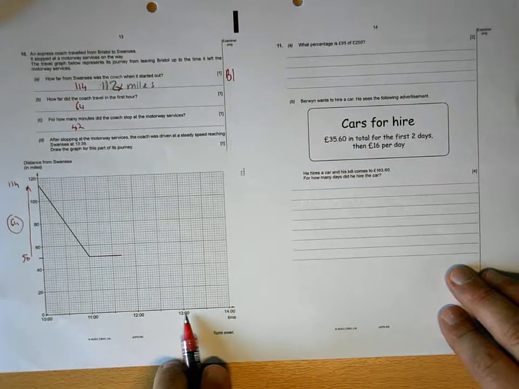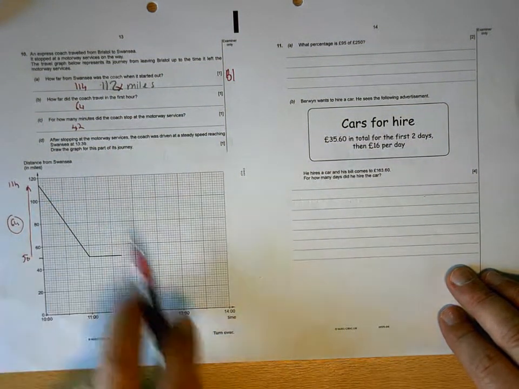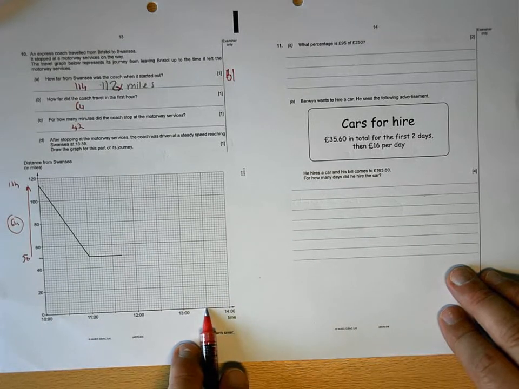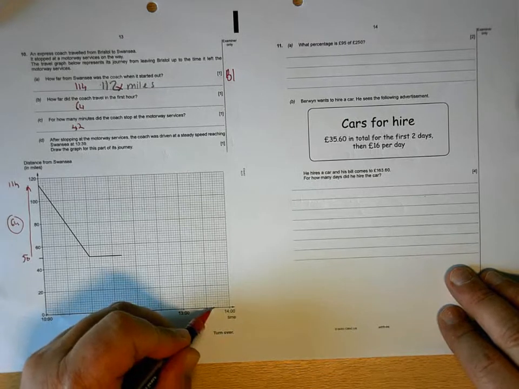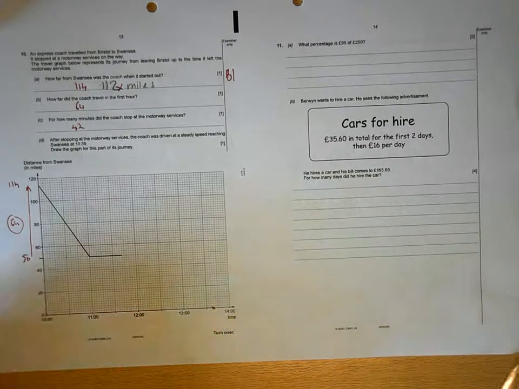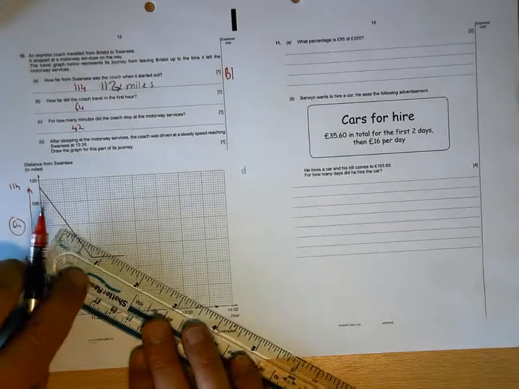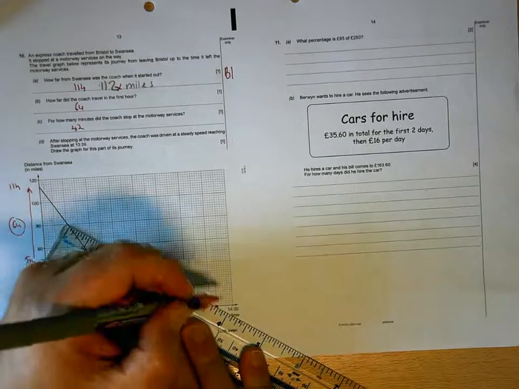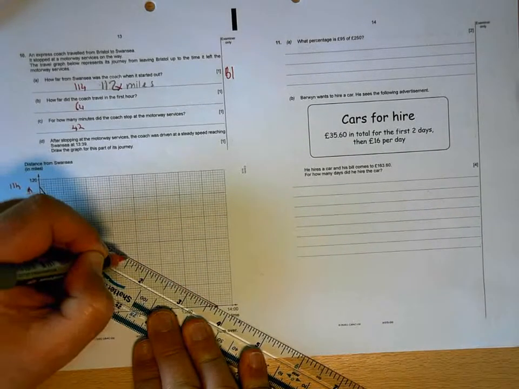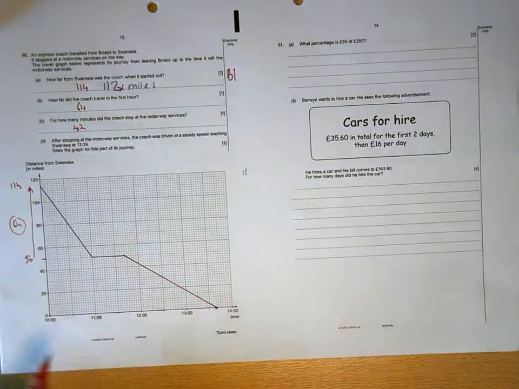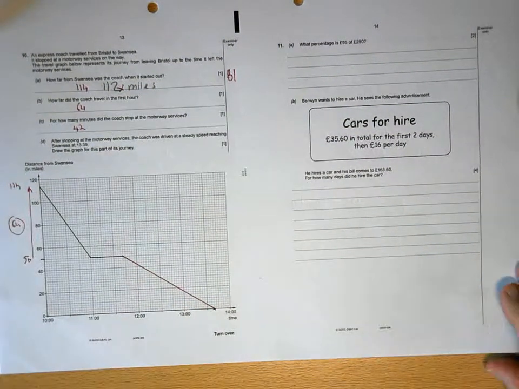And then all you have to do here is to work out where 1339 is. Well, that's 1330. 1333, 1336, 1339 will be there, and then using a ruler, join those points up. So hopefully again that is something that you can get your head around.